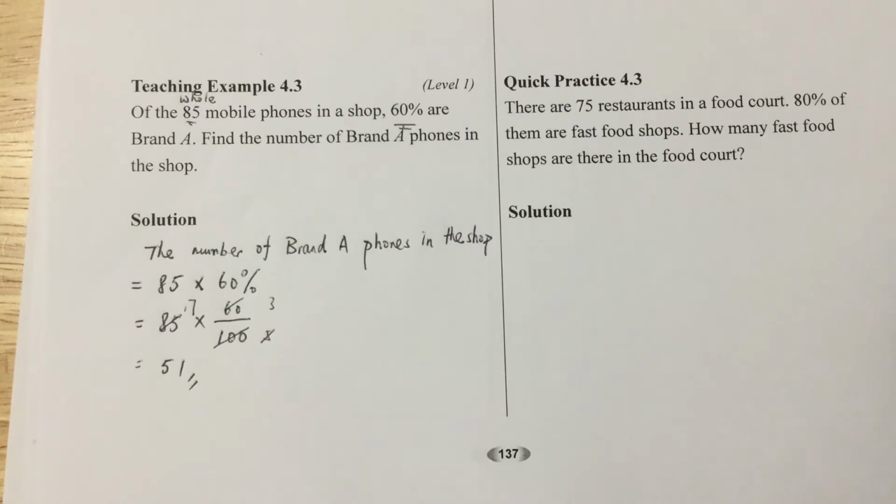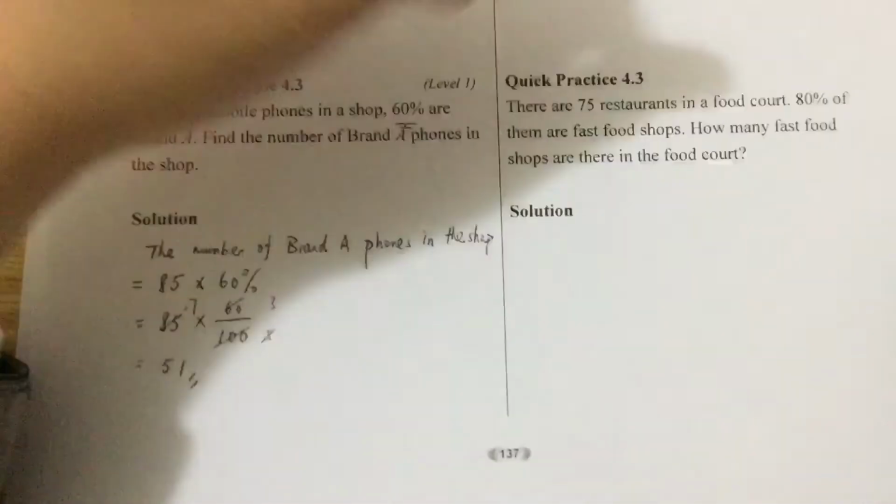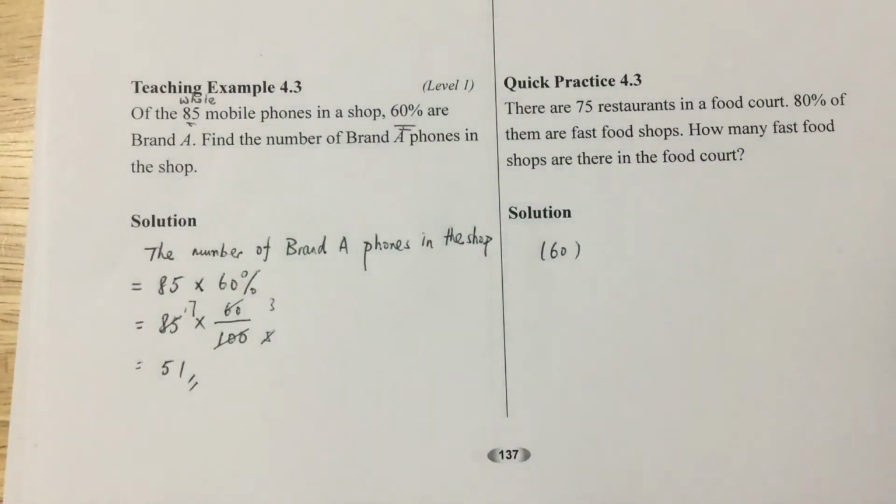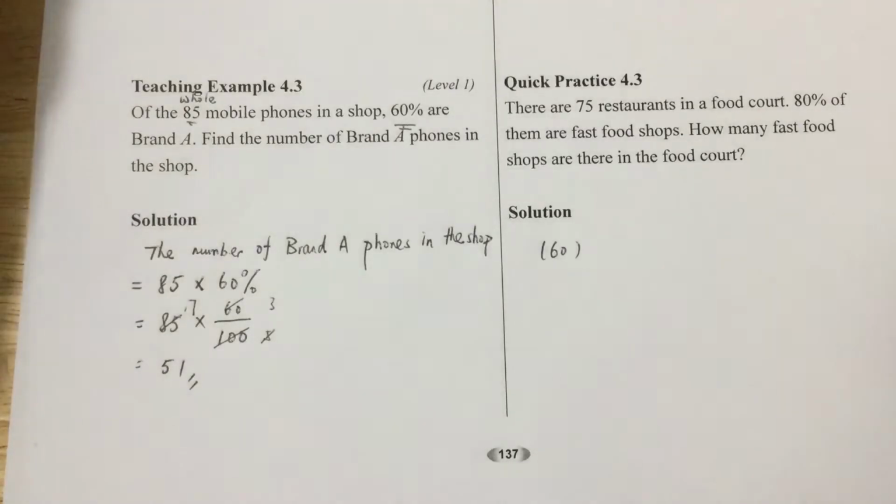Okay, now if you do not finish your calculation now, please pause it. And now I will show you the answer. The answer of this question is 60. Make sure that you know how to calculate this quick practice 4.3 by yourself. Please pause here if you cannot finish, and we will go to teaching example 4.4.